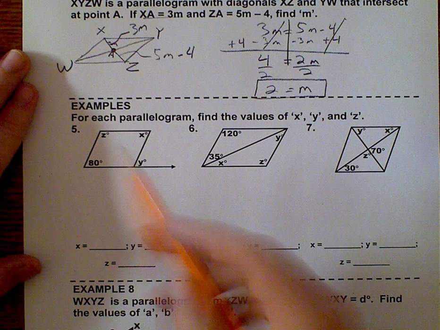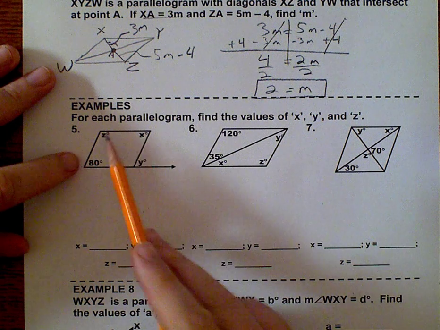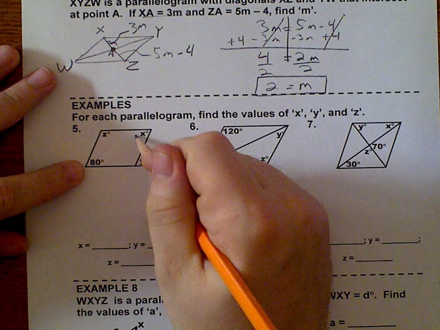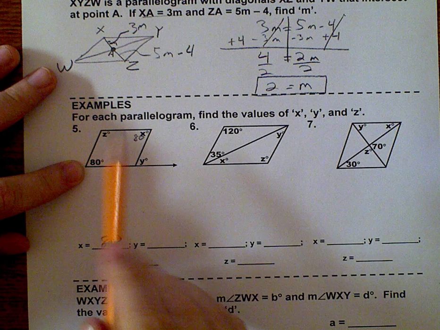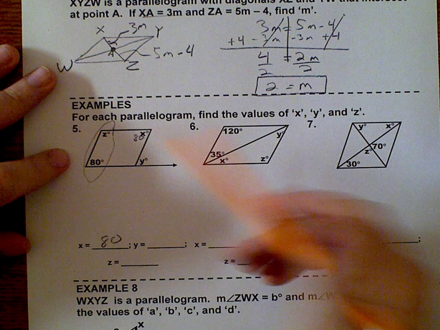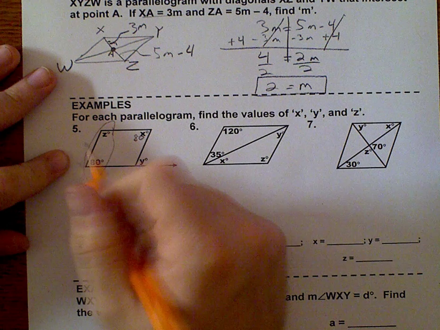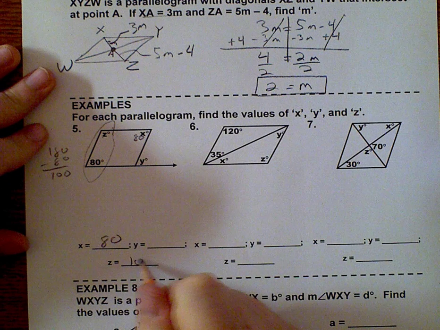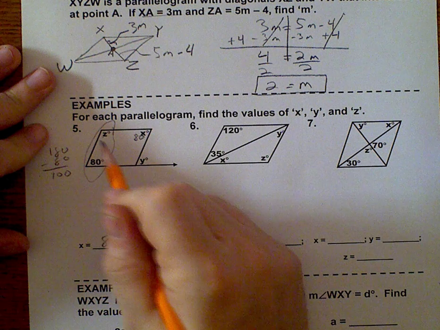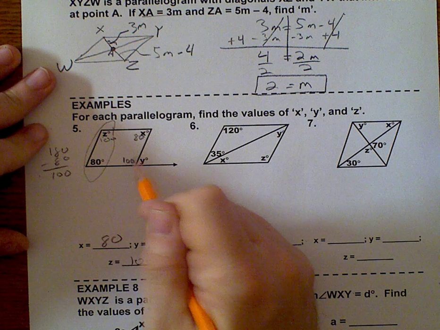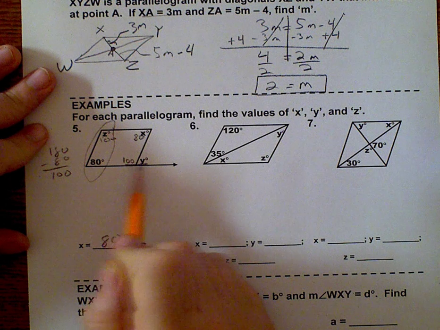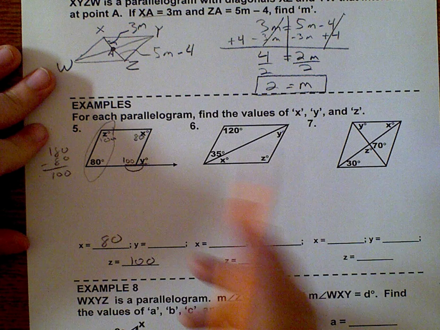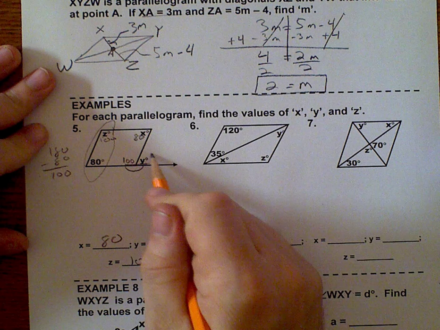Now for example number 5. I need to figure out what all these different ones are. Well, if this is 80, that means that x must also be 80. These two angles would be consecutive, so 180 minus 80 is just 100, so z must be 100, which means that this is 100. And here I have a line, so this must be 180 altogether. Well, 180 minus 100 would just give me 80 for y.